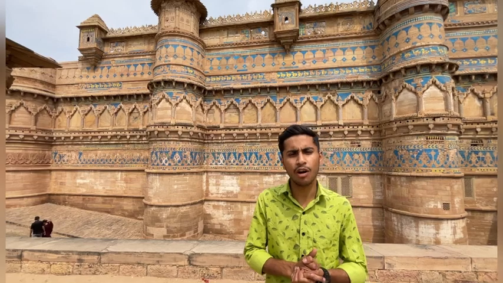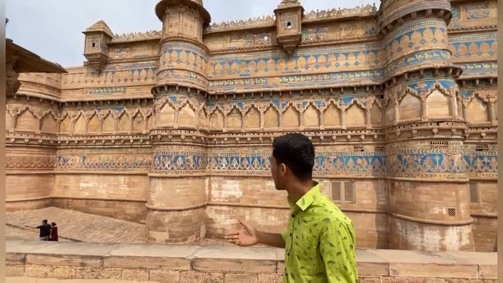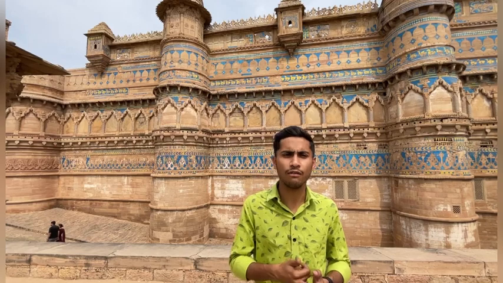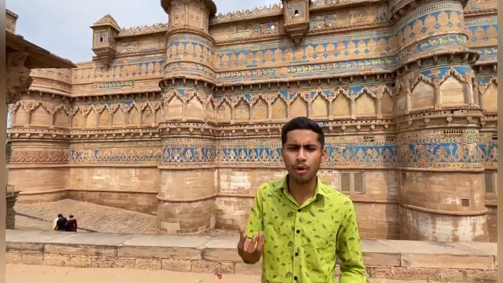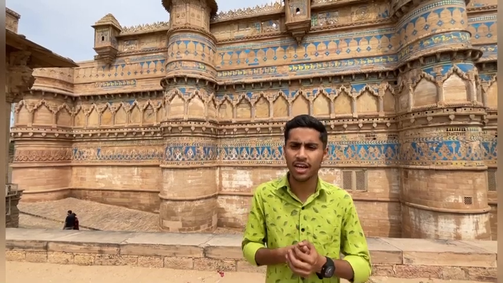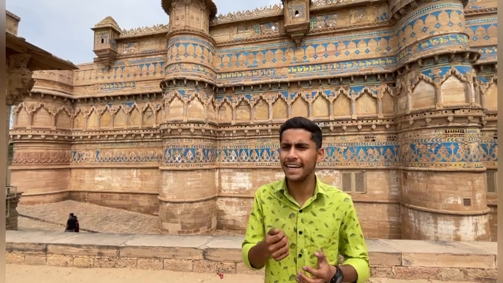So I am in the Gwalior Fort and I am behind the Man Singh Palace. This magnificent palace is one of the finest examples of Hindu architecture in Indian history. It has four stories, two of which are underground, decorated with beautiful paintings, different figures and different architecture. It was built by Raja Man Singh Tomar between 1486 and 1516.